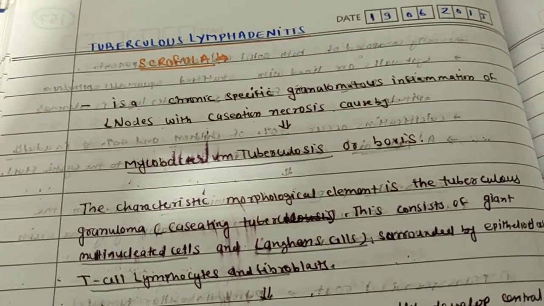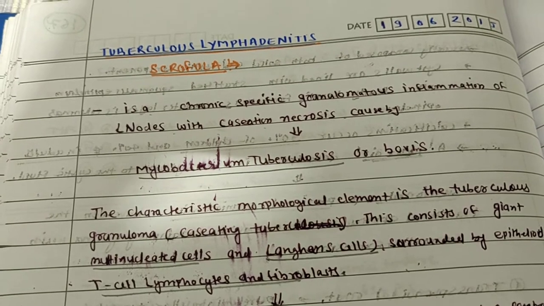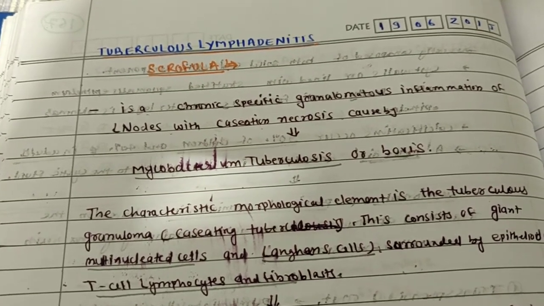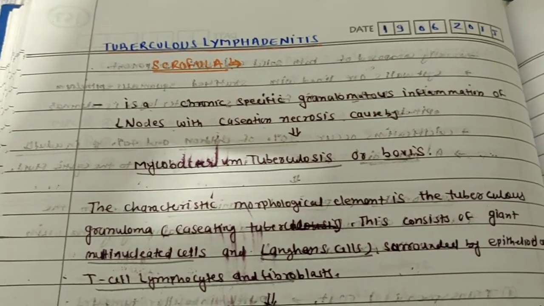Hi guys, today's lecture is about tuberculous lymphadenitis. Mostly it's about cervical lymphadenitis caused by tubercular infection. It is also called scrofula.